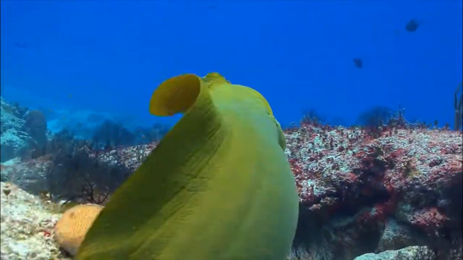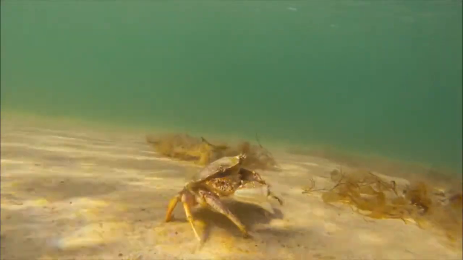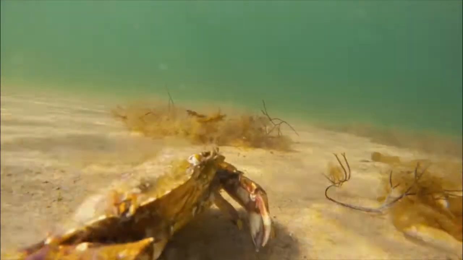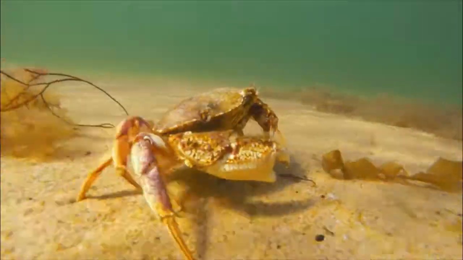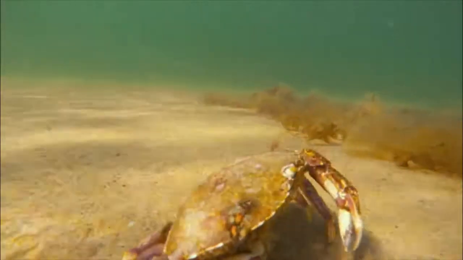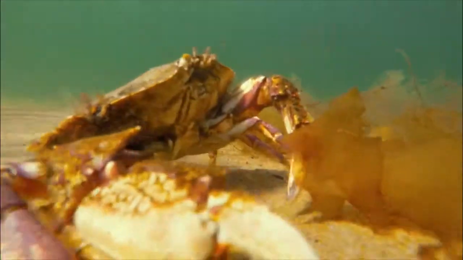Now, what do we see? The eels have given way to some cranky crabs. Cranky crabs here on the ocean floor, scuttling sideways with a sigh. Can you try to walk like a crab on the ocean floor?